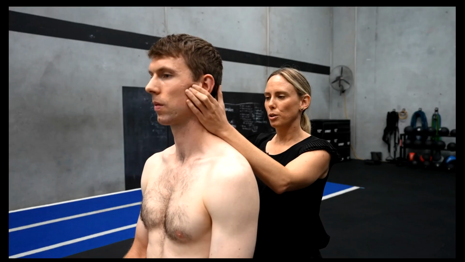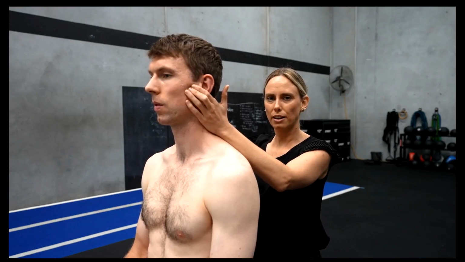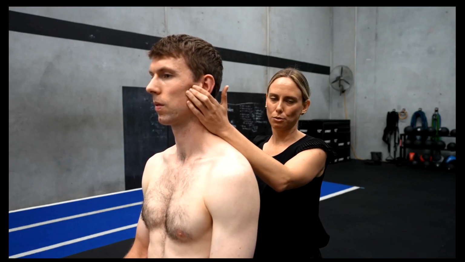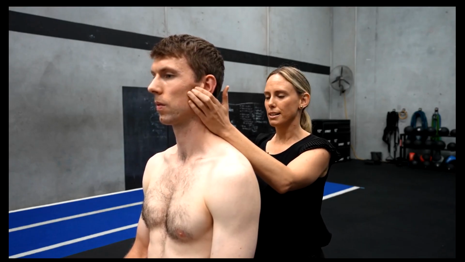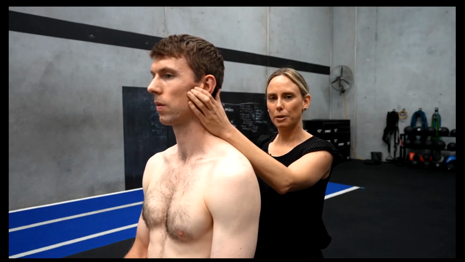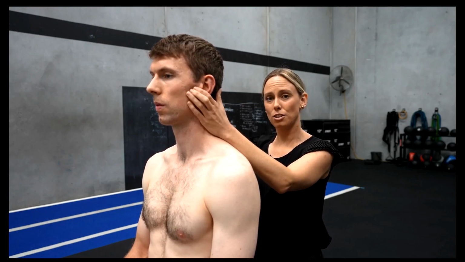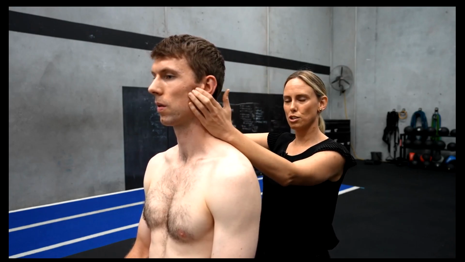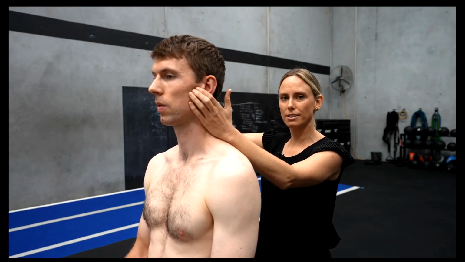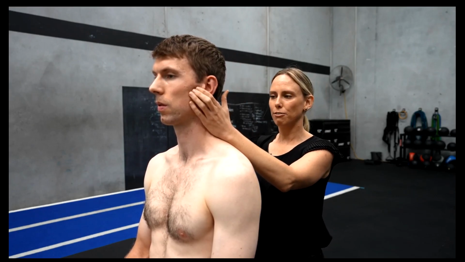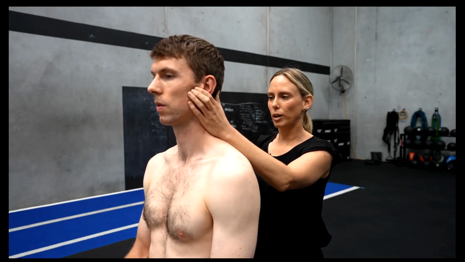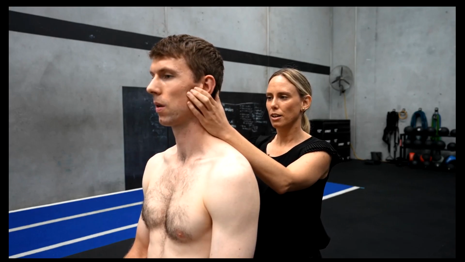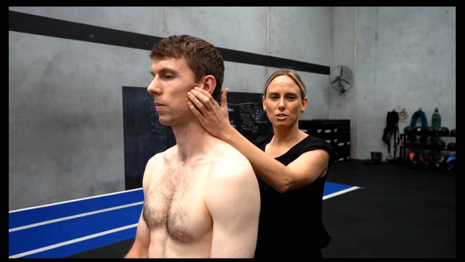I'm also wanting to marry in what I saw from the front during mouth opening with what I'm feeling through the back. So for example, if Jack was opening his mouth and deflecting to the right, so his jaw is swinging off in a J shape to the right side, what I might be feeling from the back is that when he opens his mouth, the right condyle's not translating forward the same as the left.